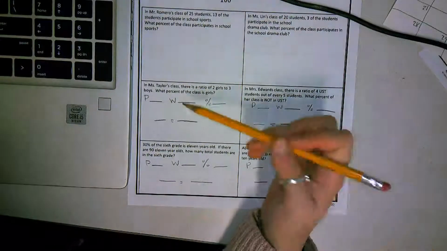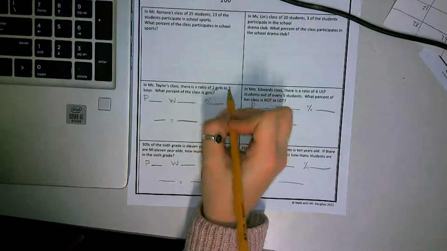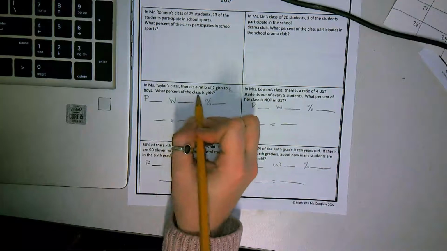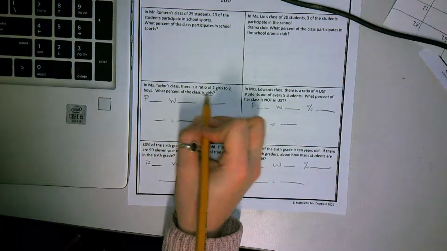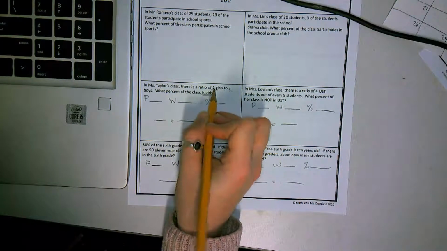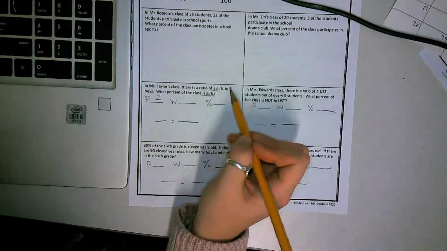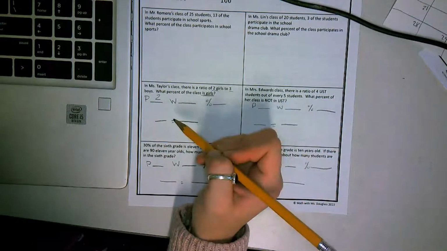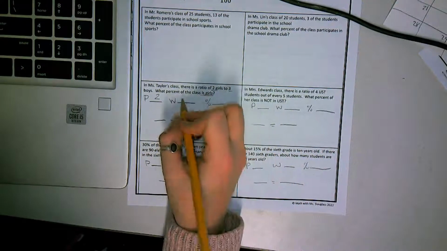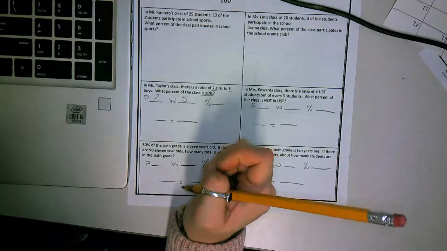So, in Ms. Taylor's class, there's a ratio of 2 girls to 3 boys. What percent of the class is girls? So first, the whole class is not girls, so that 2 girls is our part. The whole class is not 3 because 3 is the boys, so we're going to add those together. 2 plus 3 is 5, that's the whole class, or the whole group. So we're going to put our part on top of the whole.